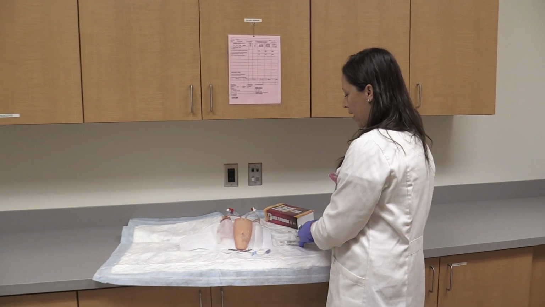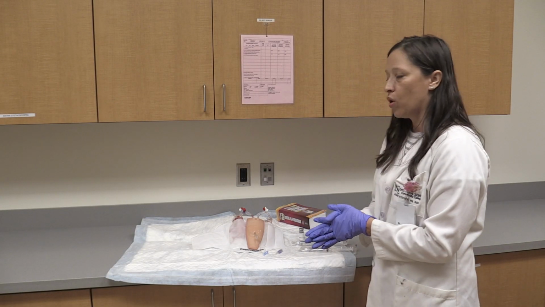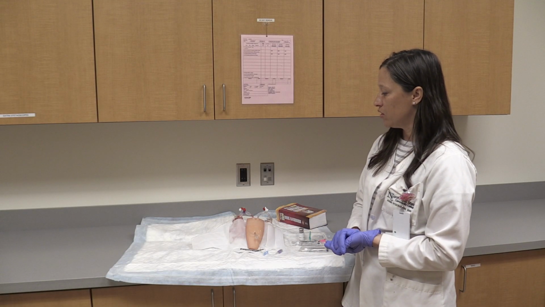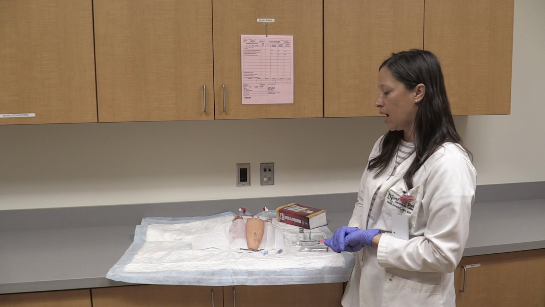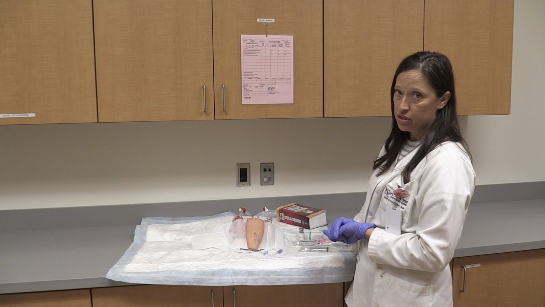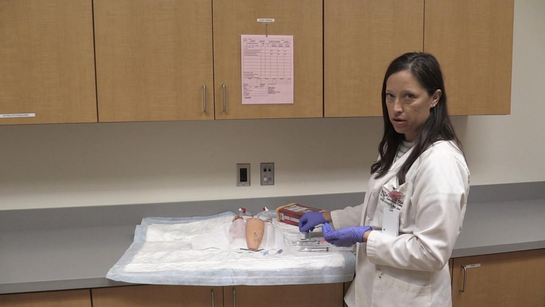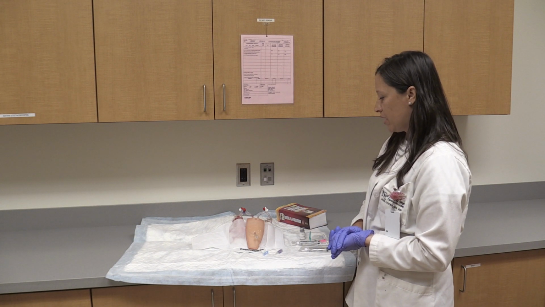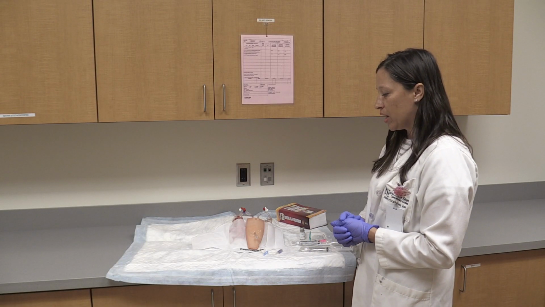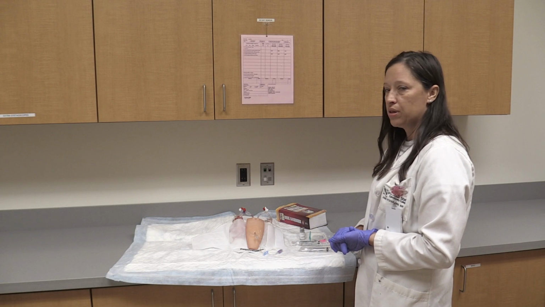So once we go back to the patient's room, of course, you would wash your hands, and I would verify my patient by asking them their name and their date of birth and confirm that with their ID bracelet that they have on. I would confirm that they have no allergies, of course, to the morphine, and that the morphine vial is not expired. So once I've done all of that, I'm going to explain to the patient, okay, I'm going to inject this medication into your IV, and hopefully that will help with your pain.